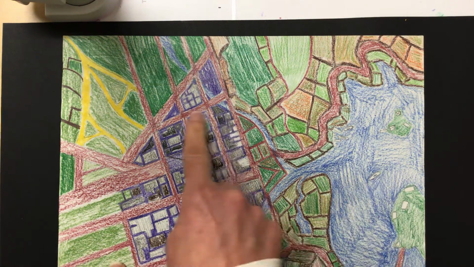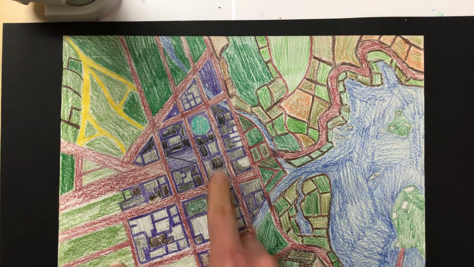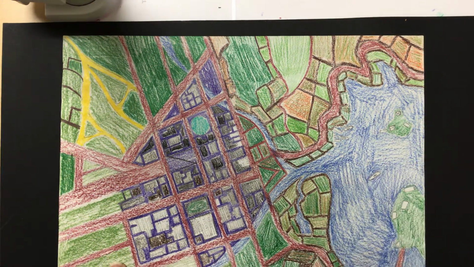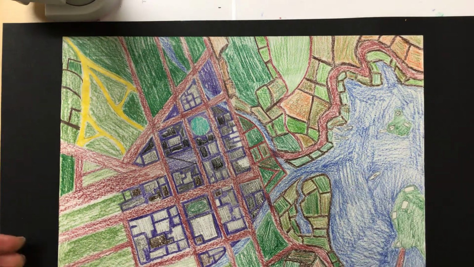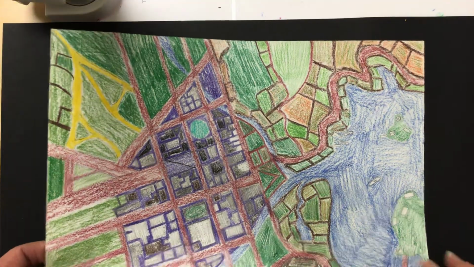So we have geometric shapes found in human-made places, like cities and towns, and then we have organic shapes found in more natural environments. So let's take a look at a couple of other examples before we see how we're going to get started with this.